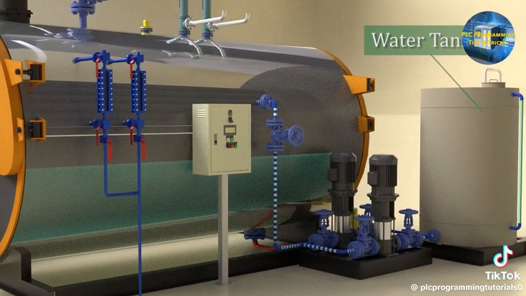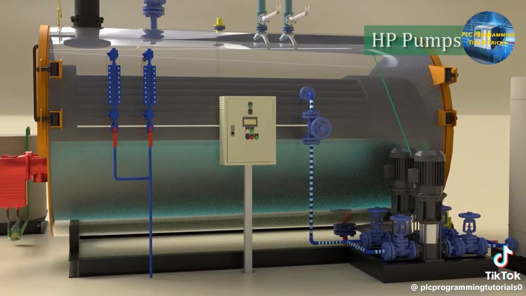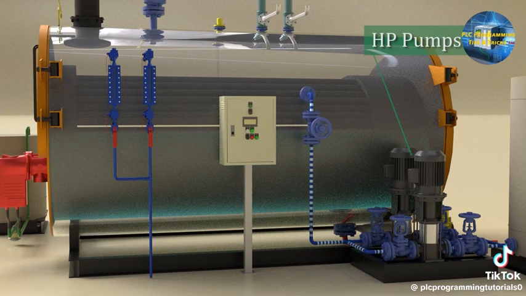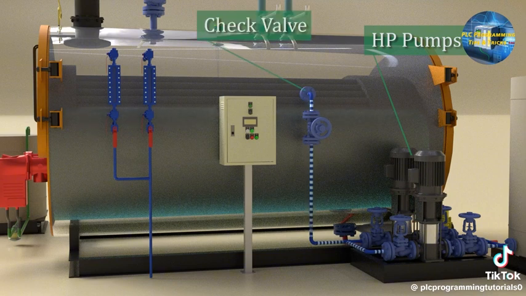We need a water storage tank located near the boiler. Water is fed from this tank into the boiler shell via high pressure pumps. One pump operates on duty while the second pump remains on standby. These pumps deliver water into the boiler at high pressure, and a check valve is installed at the delivery point to ensure one-way flow towards the boiler. If the check valve fails, the hot water from the boiler shell can flow back into the water tank.